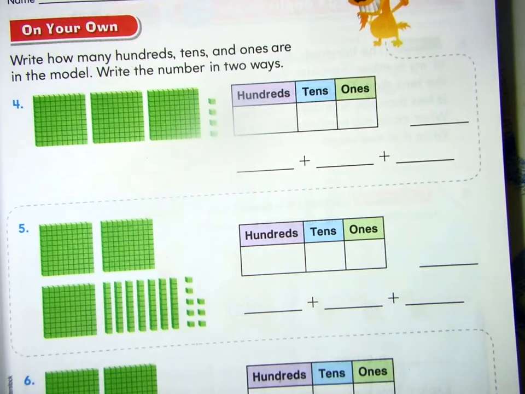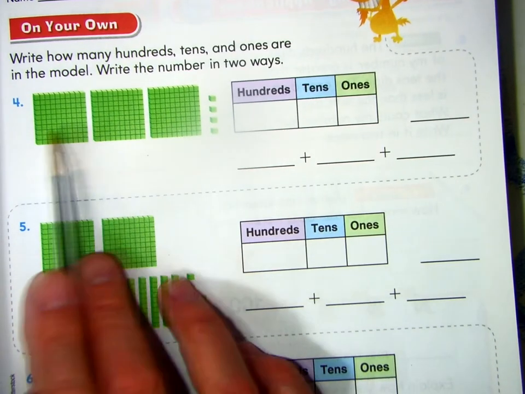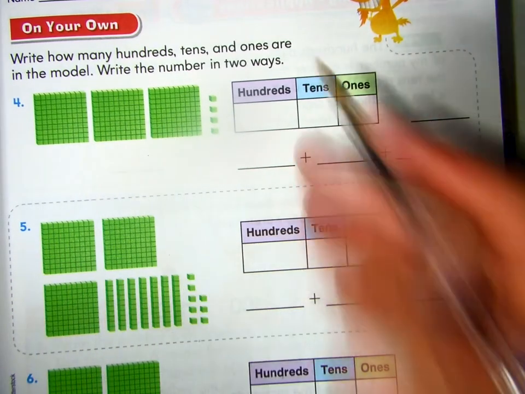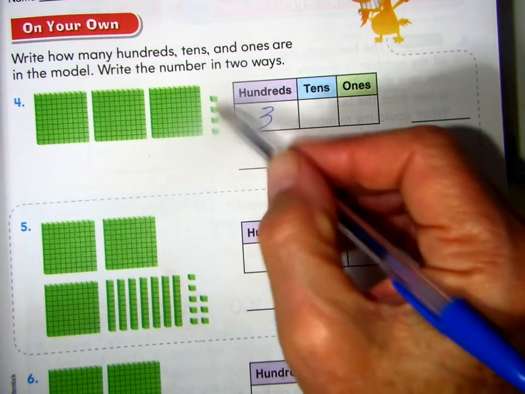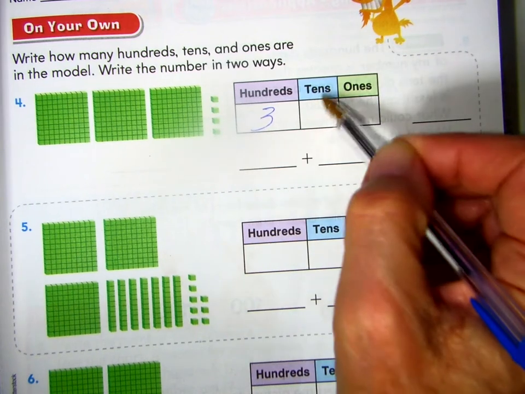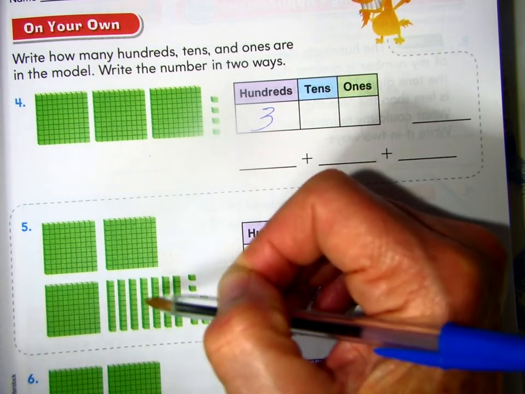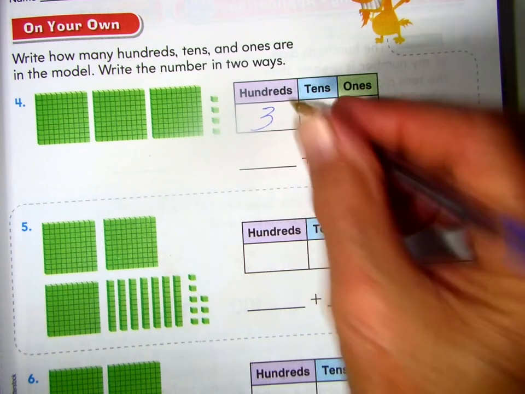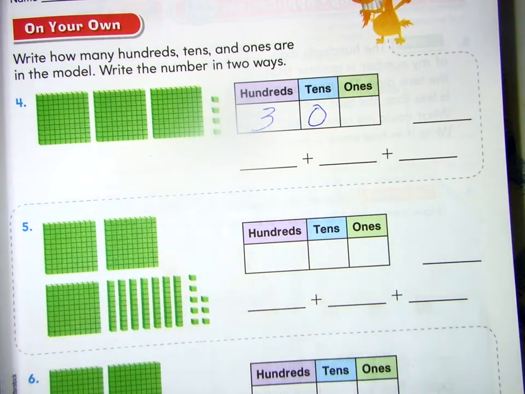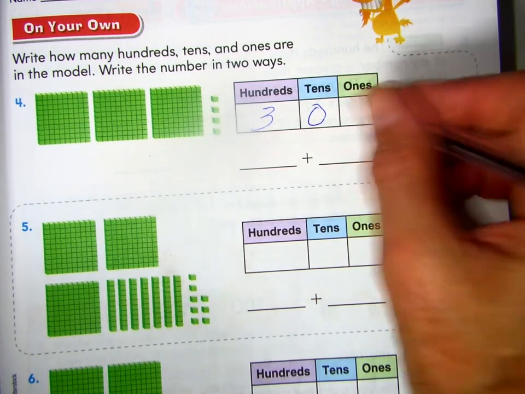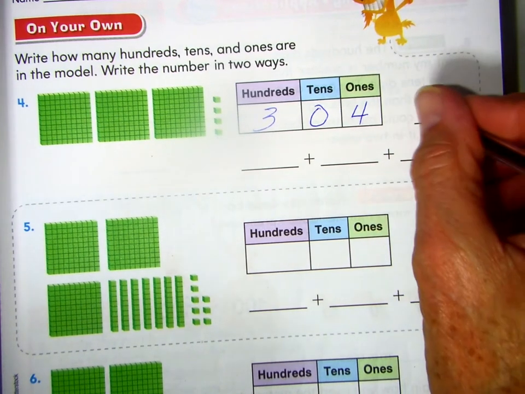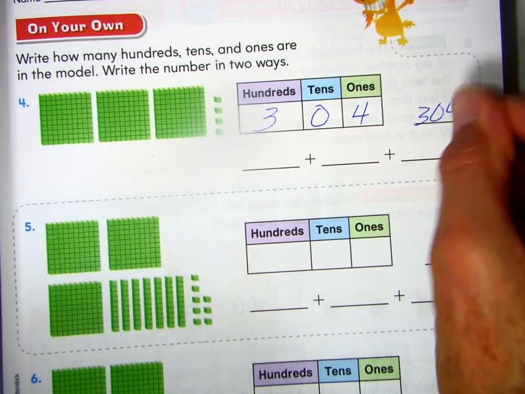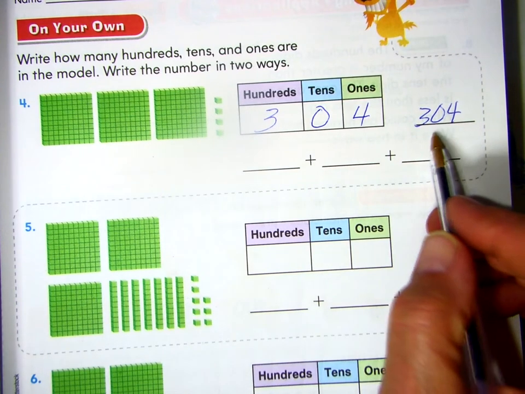Here I go. Be careful. Watch. How many hundreds? 1, 2, 3 hundreds. How many tens? 1, 2. No, these are not tens. These are ones. How many tens? Tens look like this. There are no tens. You've got to put the 0. 0 tens. These are ones. Hay 4 unidades, pero cero decenas. What number do we have? 304. Like that.